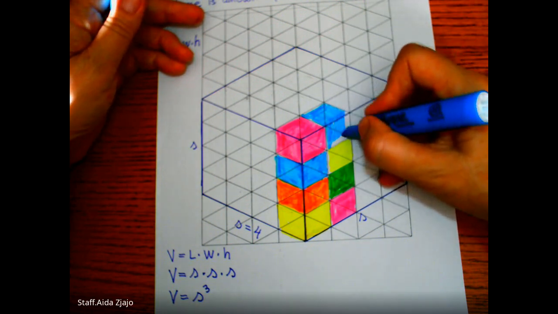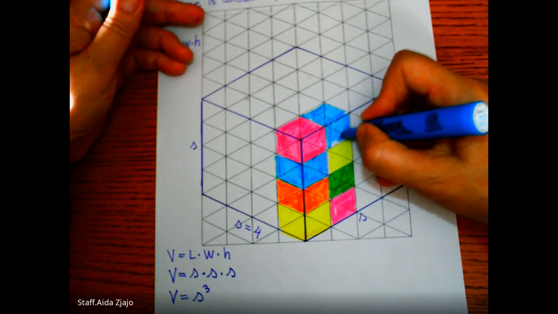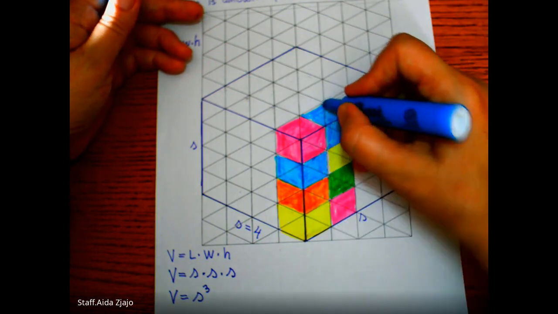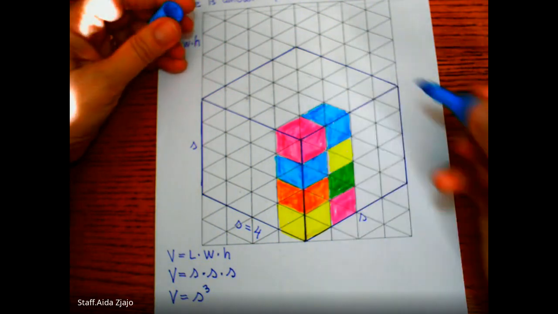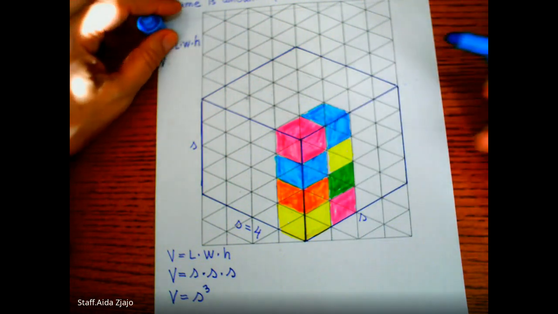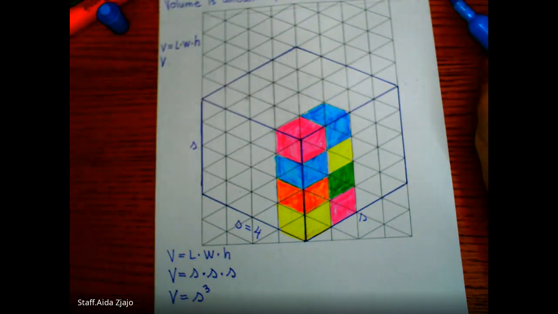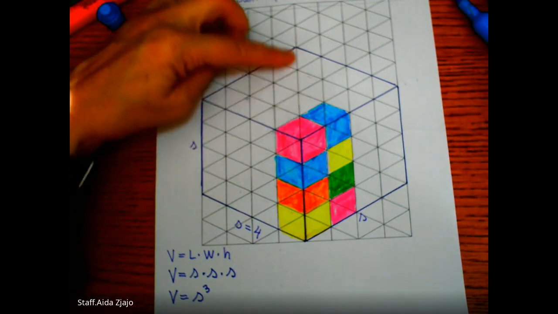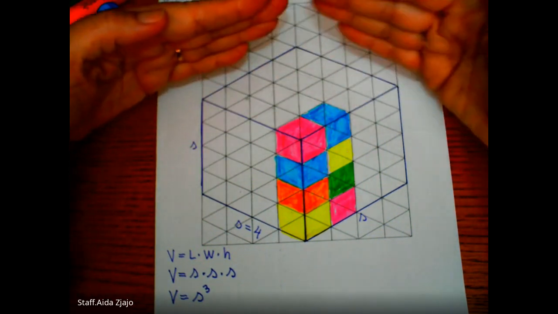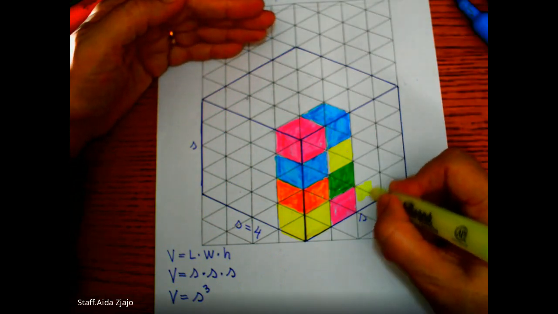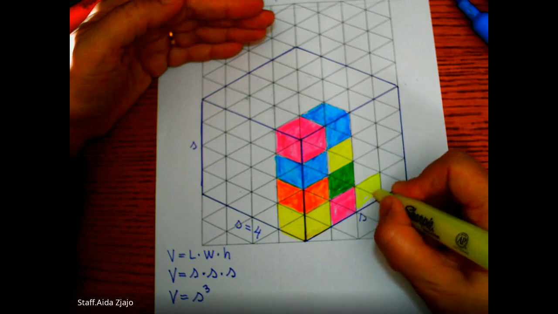Kids like to do this, and it helps your brain relax when you are drawing, and it builds visual spatial intelligence. You can see that you don't see the sides, this length in the back. You can imagine that side, but you don't really see it when you create the cube.